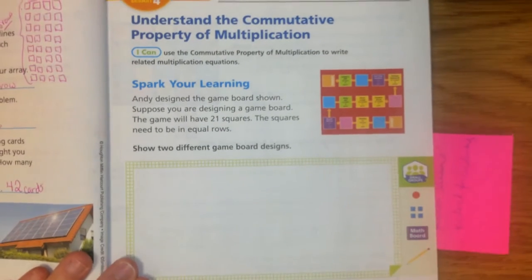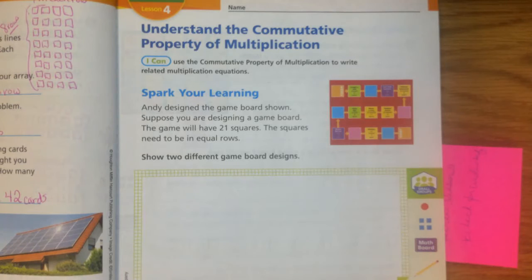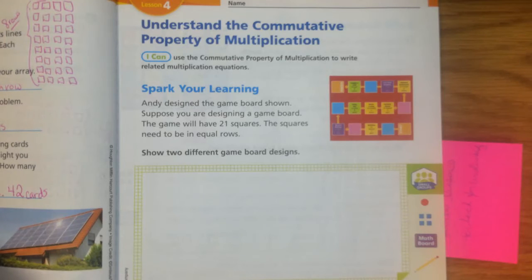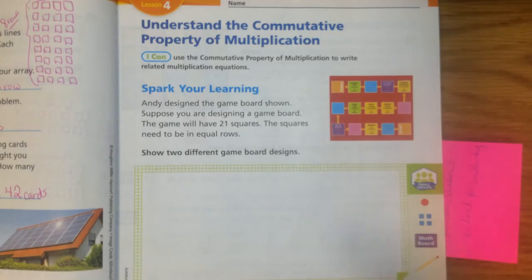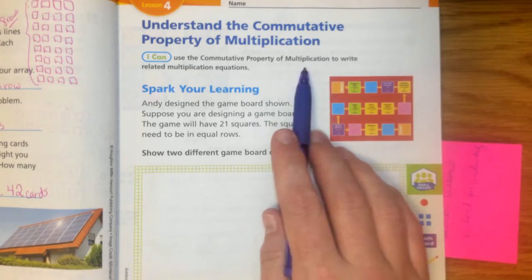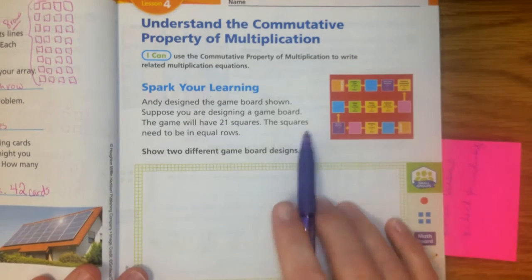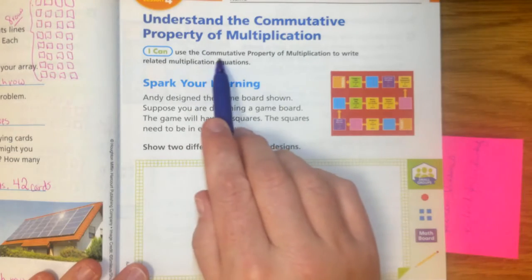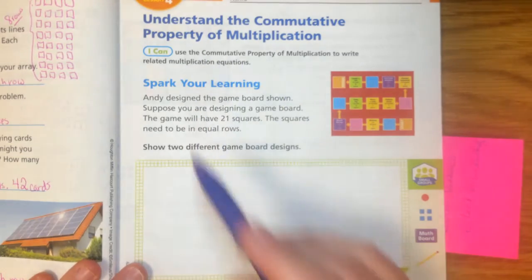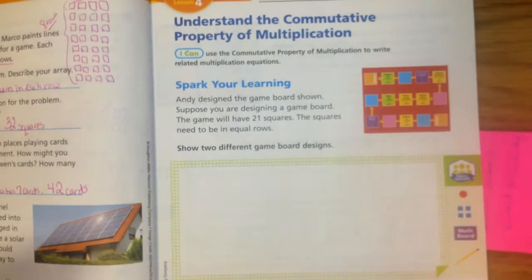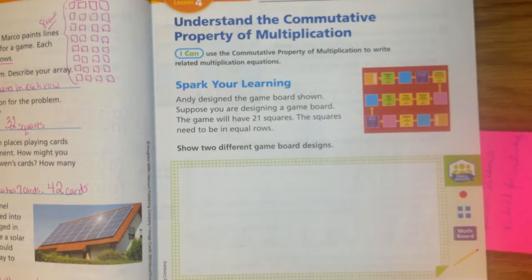Okay, so lesson 4, understand the commutative property of multiplication. After this lesson is done, you are going to be able to use the commutative property of multiplication to write related multiplication equations. And this big word, commutative property, it just means when you multiply in one direction, you can multiply in the other direction as well.